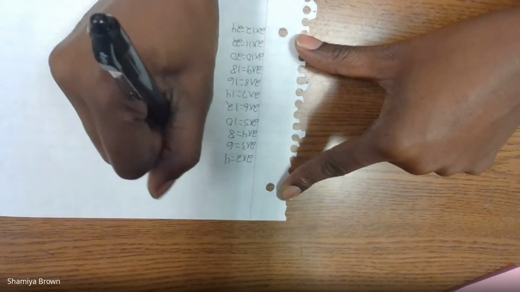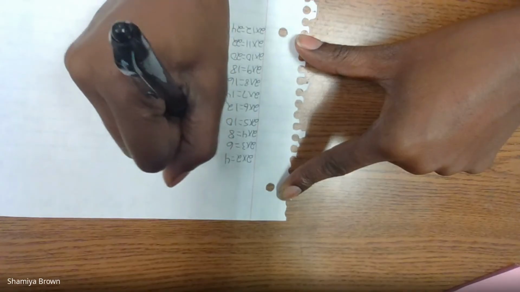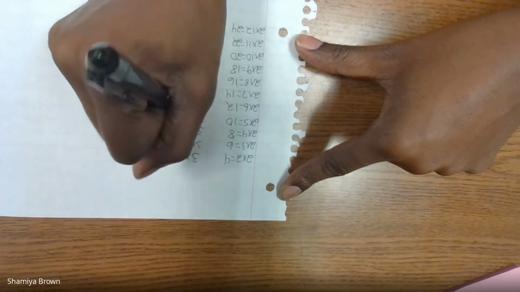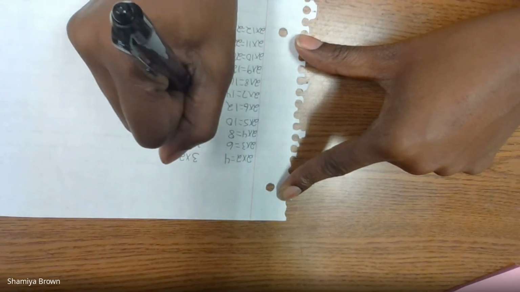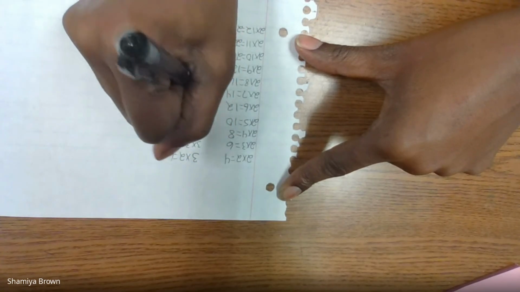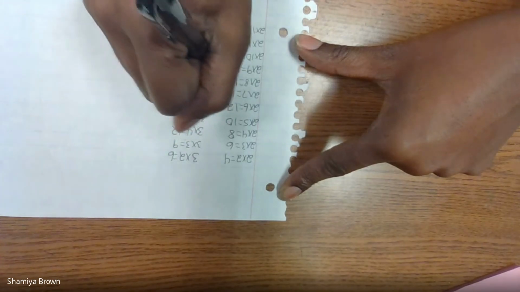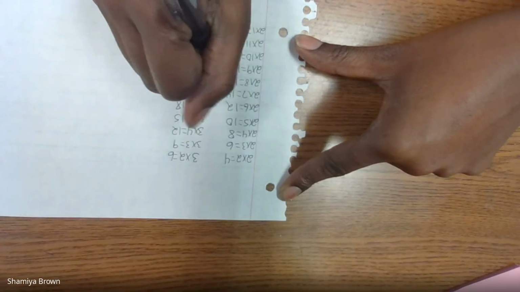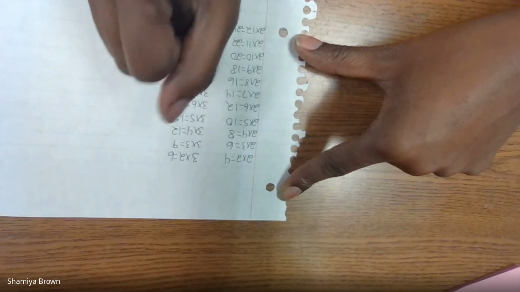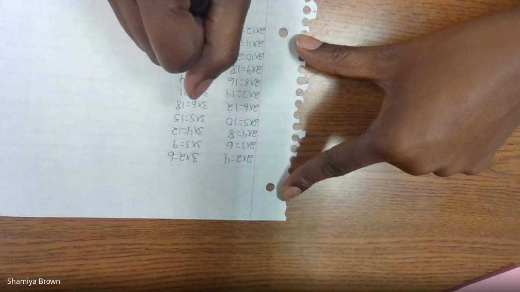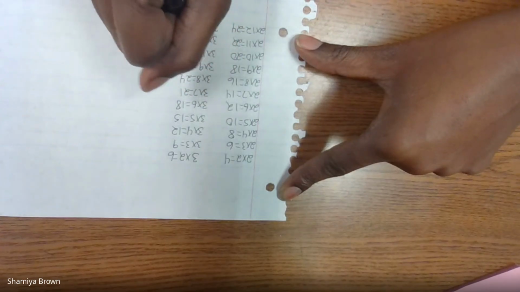3 times 4 equals 12. 3 times 5 equals 15. 3 times 6 equals 18. 3 times 7 equals 21. 3 times 8 equals 24. 3 times 9 equals 27. 3 times 10 equals 30. 3 times 11 equals 33. And 3 times 12 equals 36.